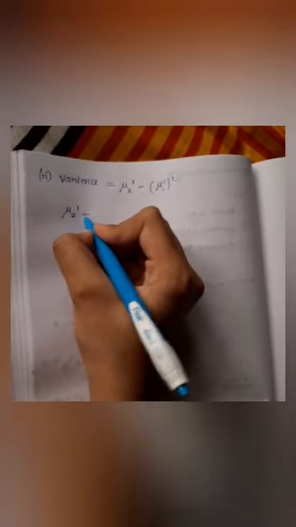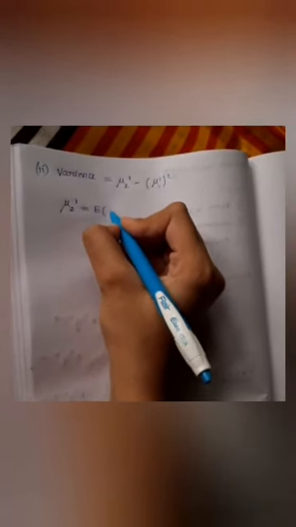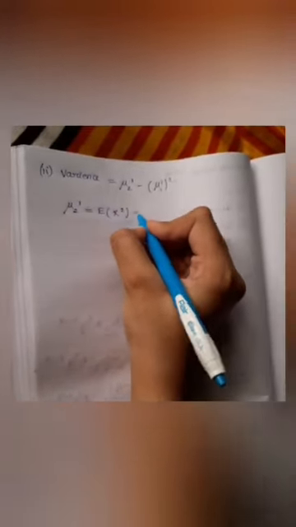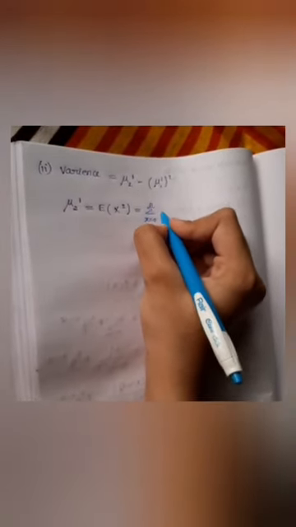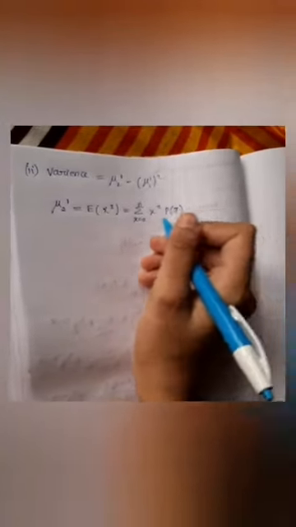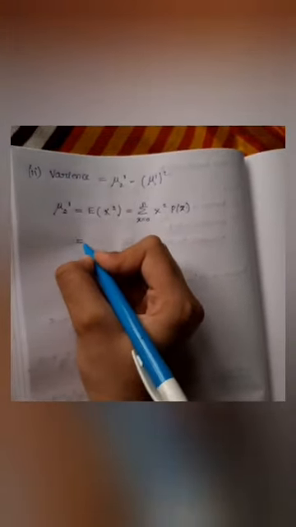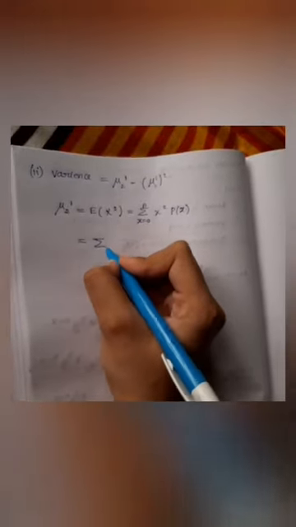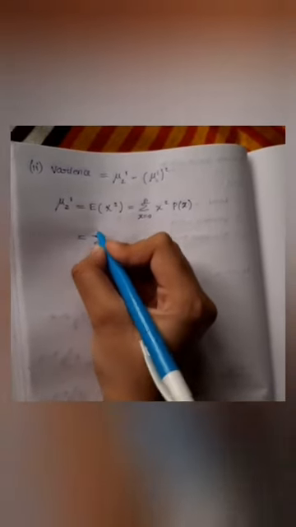Now the second subdivision, variance. It is nothing but mu2 dash minus mu1 dash the whole square. So mu2 dash is equal to expectation of x square, which is summation x is equal to 0 to n x square p of x. So we write p of x as the binomial distribution formula, summation x is equal to 0 to n.